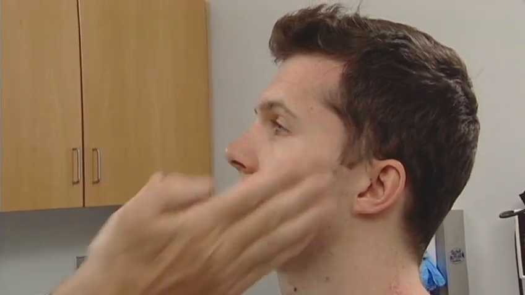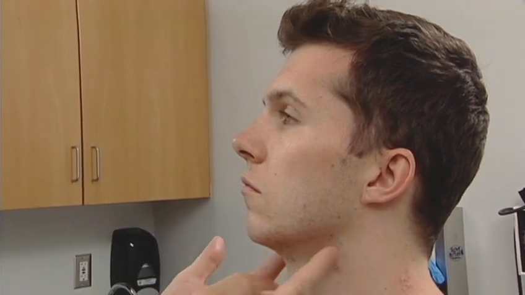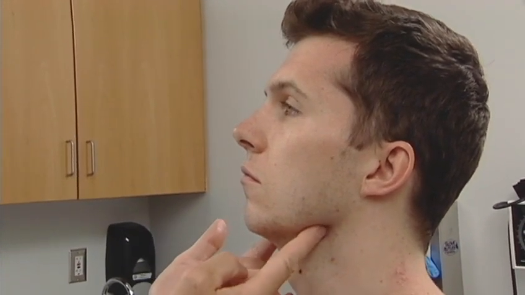Lastly, we're going to look at the major salivary glands. They include the very large parotid gland, which contributes a lot to the facial contours on the lateral side of the face just anterior to the ear. The submandibular glands, which sit underneath the mandible, and then there are multiple minor salivary glands inside of the mouth, and we'll palpate those and then look at their ducts.